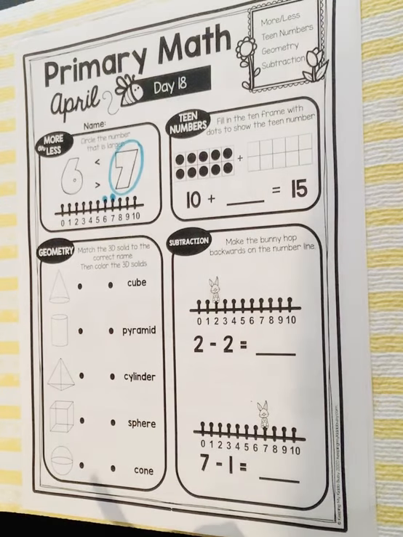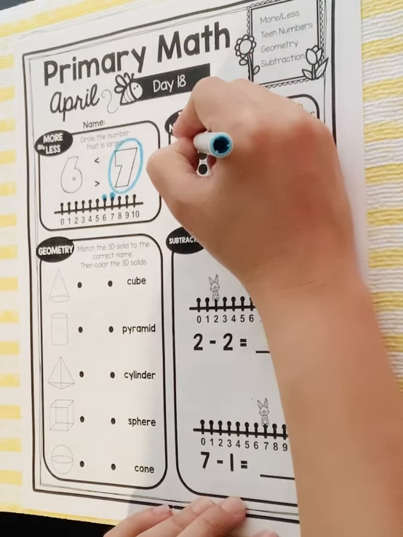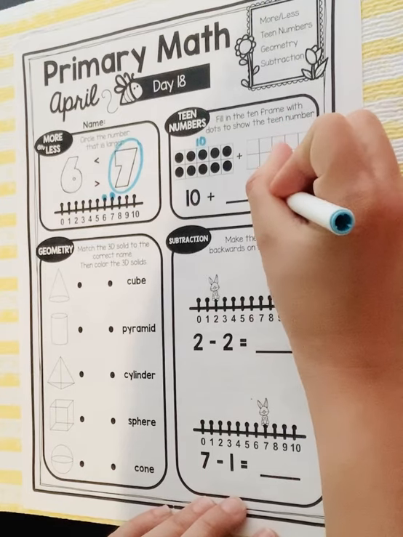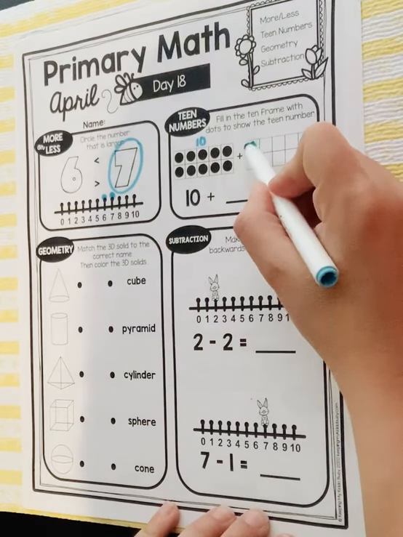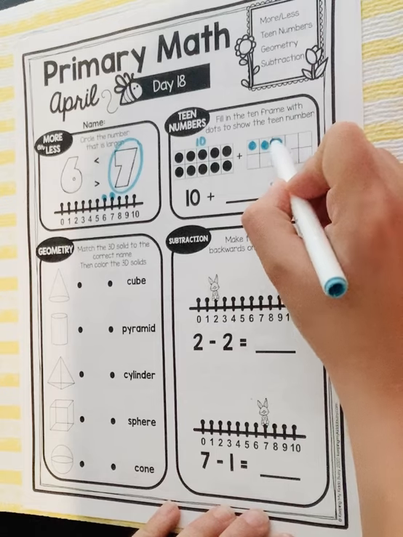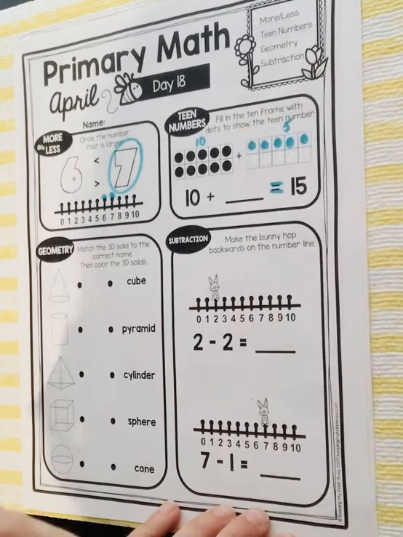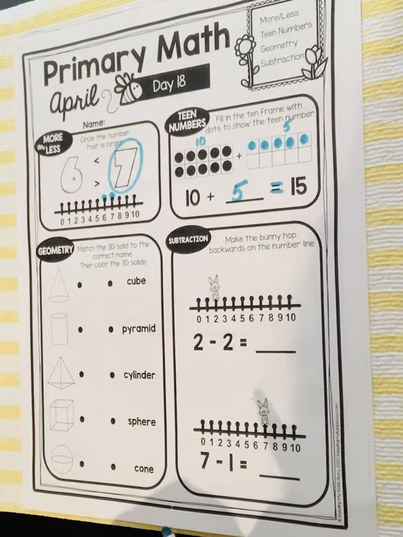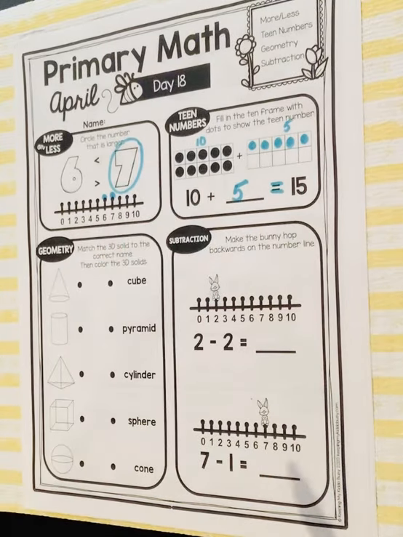Over here we have our 10 frame. We have every single dot filled in, so we know that that is 10. But we need 15. The total needs to be 15. So how many more do we add to 10 to make it 15? 1, 2, 3, 4, and 5. 10 plus 5 equals 15. So in a 10 frame, it only can fit 10. So if we want to go to the teen numbers, we have to add some more.